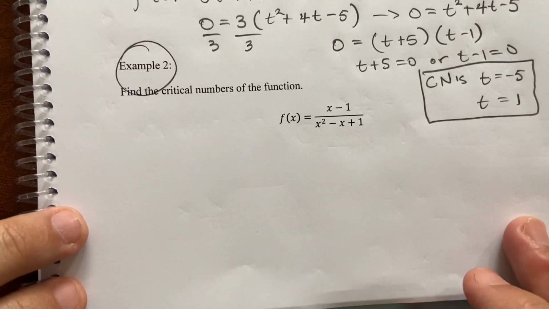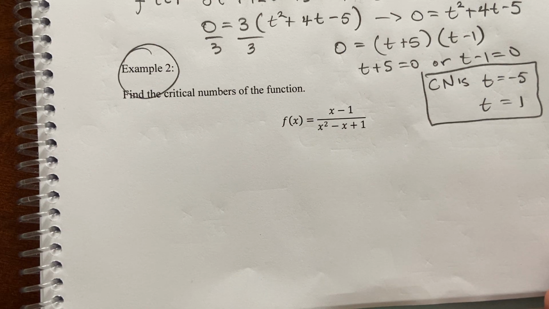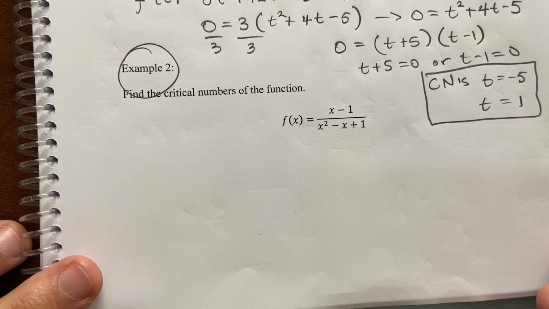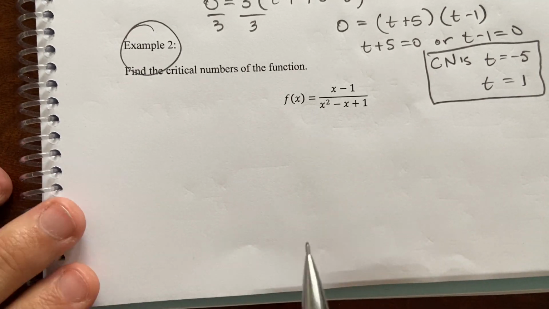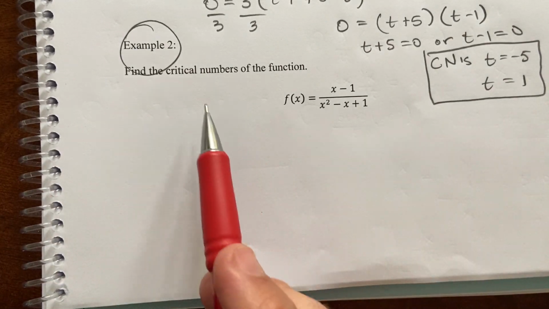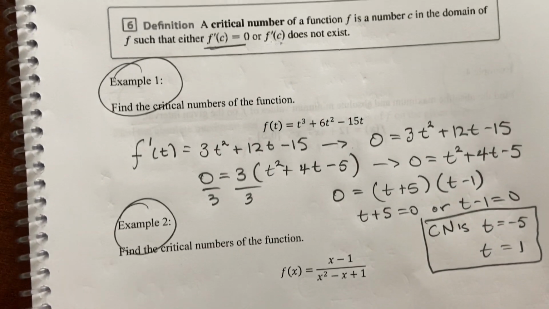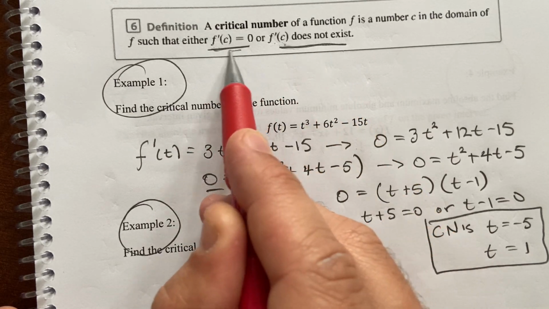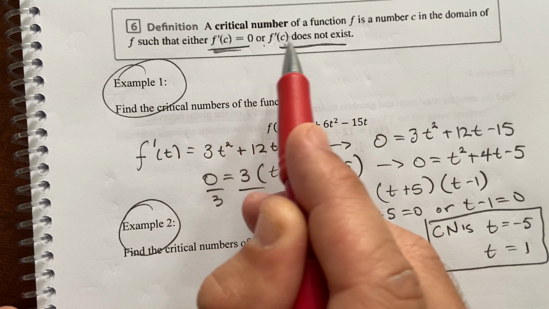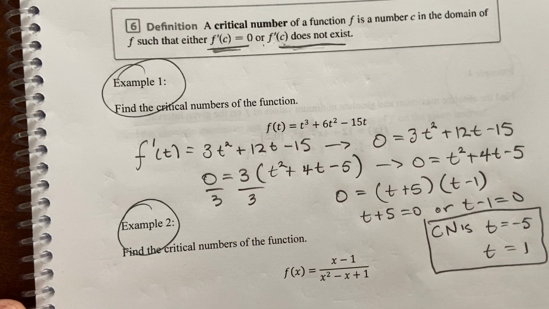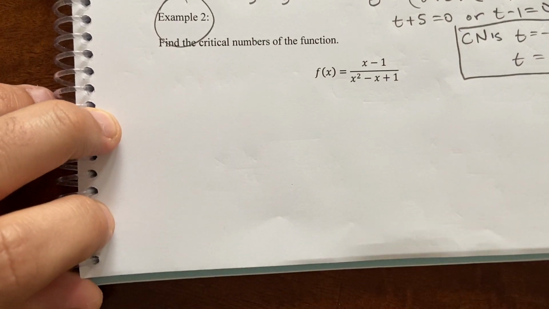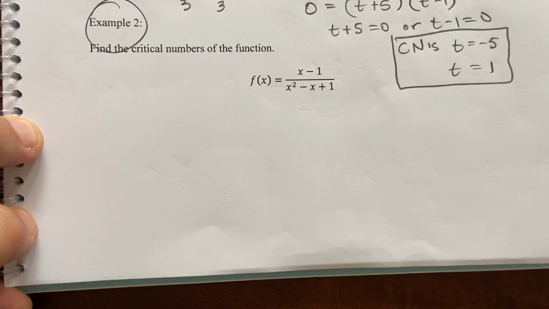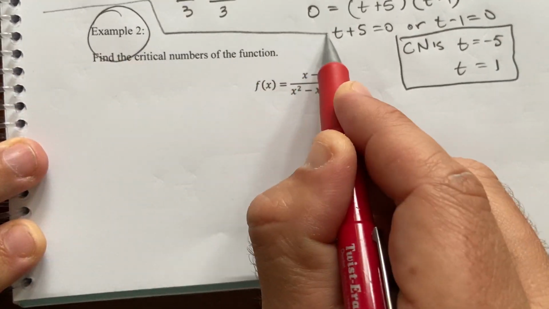Okay, so example 2, I'll do this one also. So different function, but still we want critical numbers. So what that means is we're going to take a derivative and then consider either of these. Critical numbers come from this, or they come from this. So f prime is needed. This was for the above.